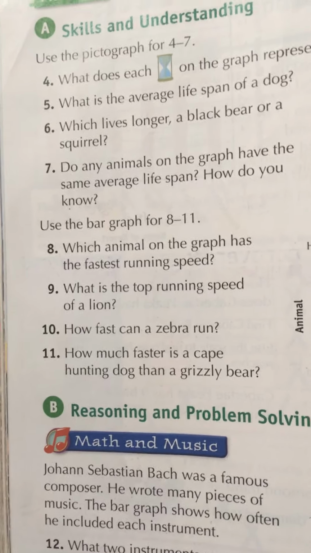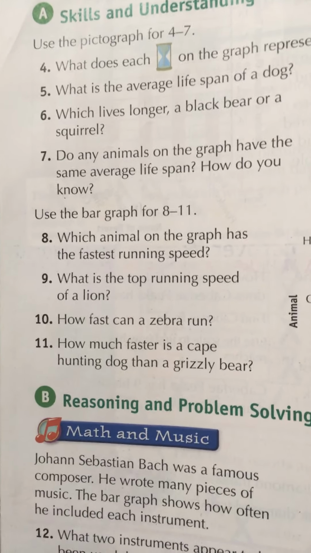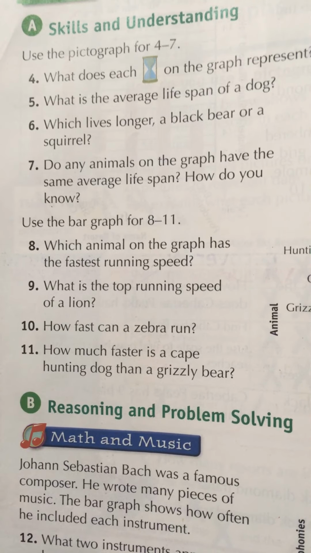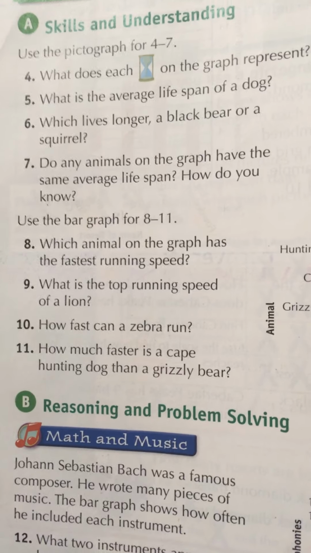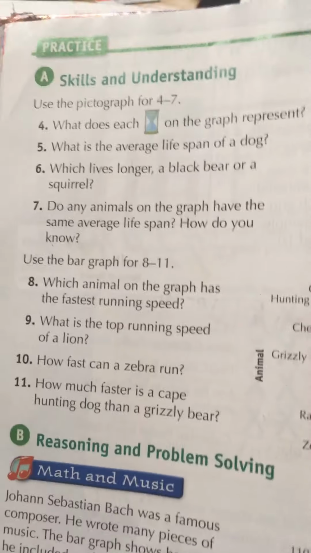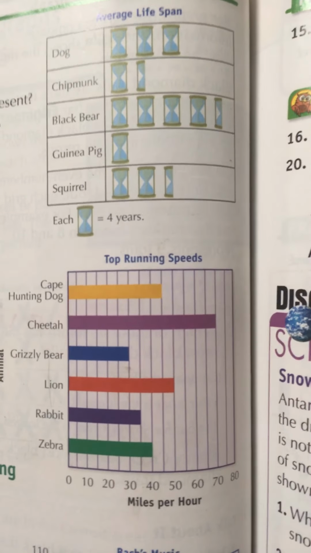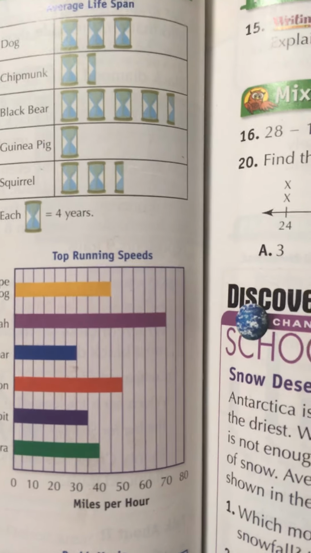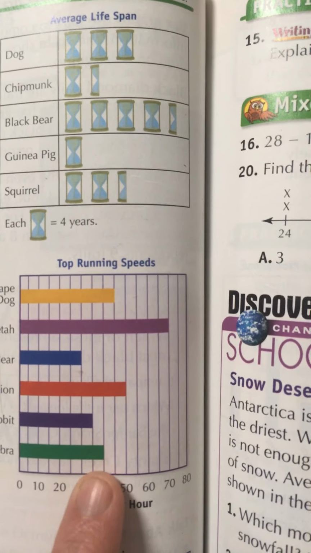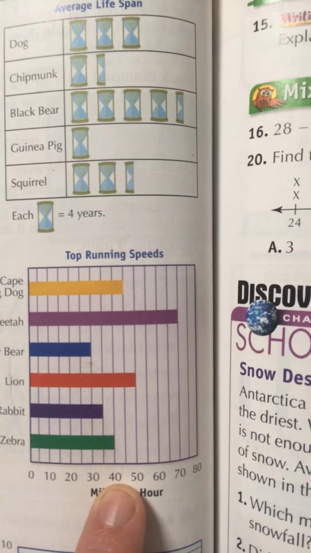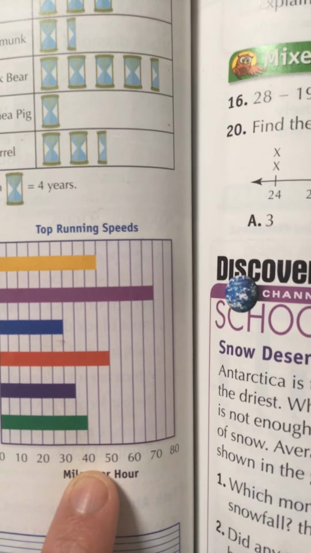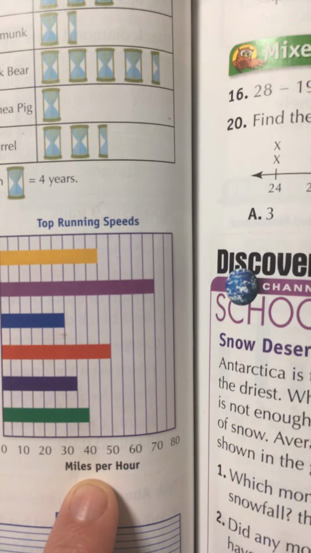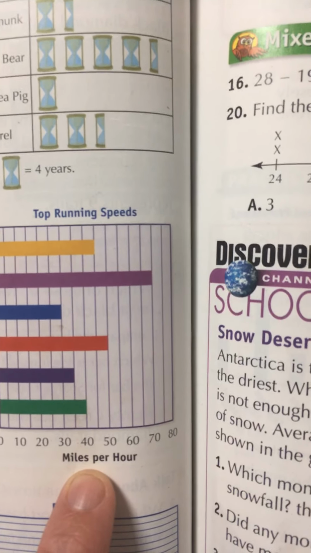Okay, number 10. How fast can a zebra run? So pause it, and then go ahead and see if you can find how fast a zebra can run. Okay, now we're back. Let's take a look at it. You're looking for zebra. You would see it's a green bar. Okay, so right here, and then we go straight down, and it says for the zebra, 40 miles per hour. So zebras can run 40 miles per hour.